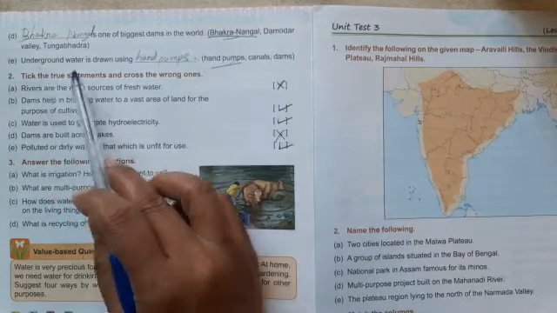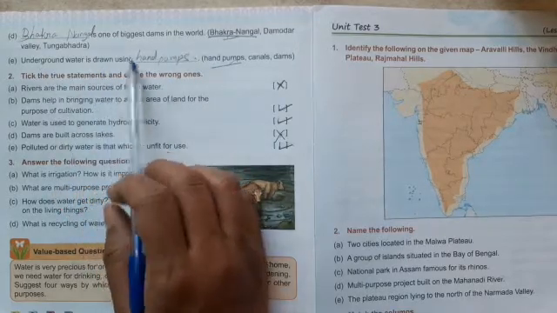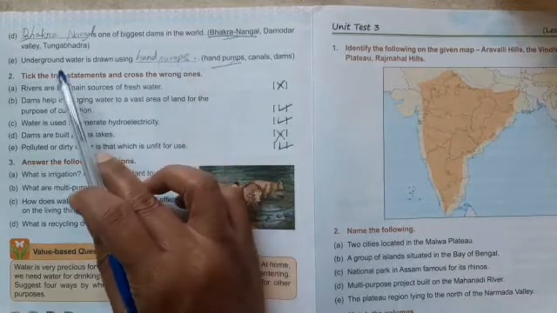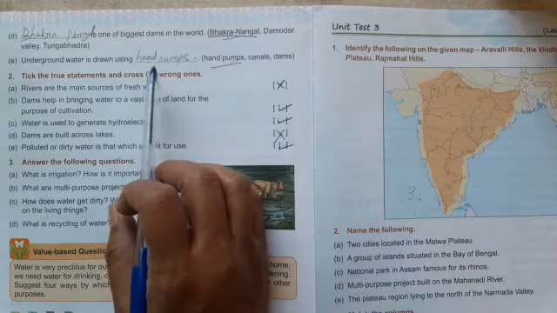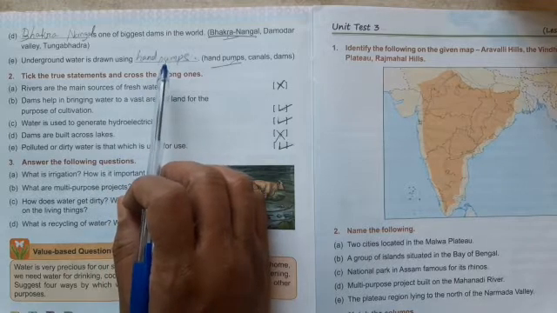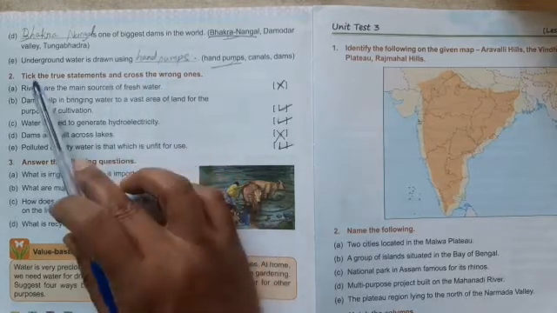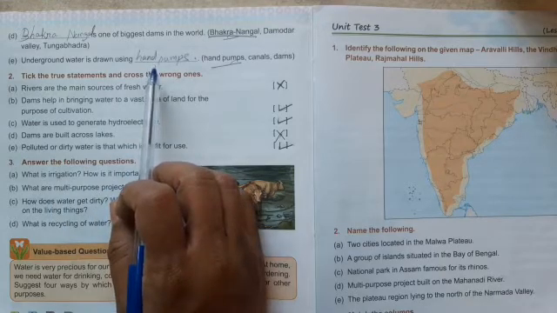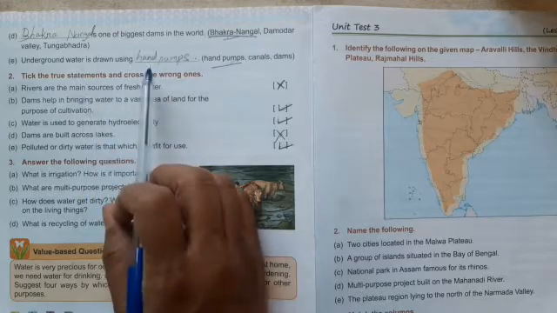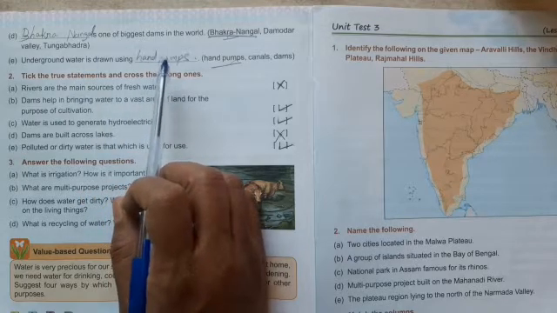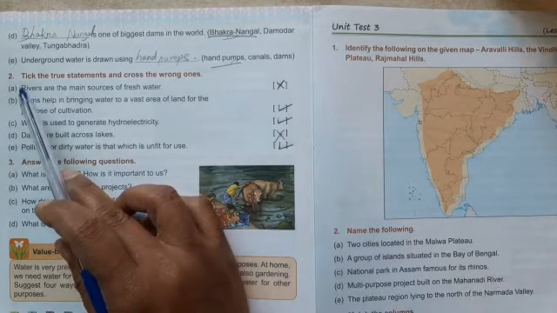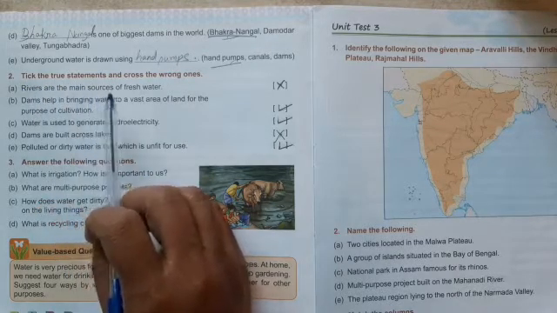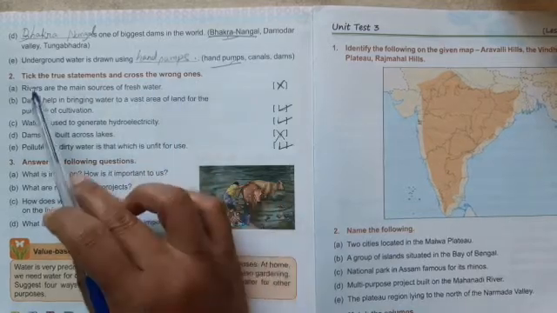E. Underground water is drawn using hand pumps, that is called a bore well. By bore well or by hand pumps we draw water. Next, question number 2. Tick the true statements and cross the wrong ones.